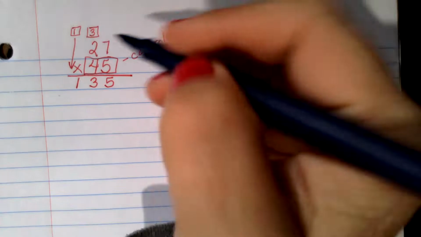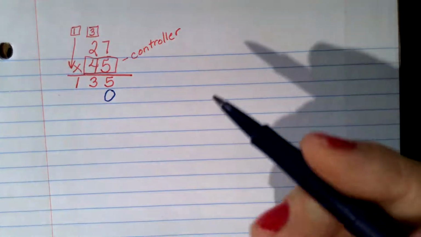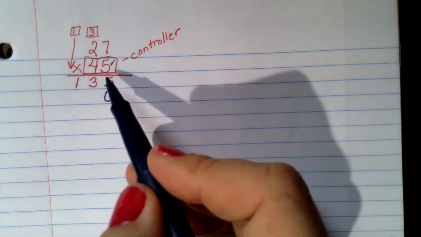Now, we are going to start with our tens place. To show that we're in our tens place on this bottom number, I'm going to put a 0 as a placeholder. That 0 is just saying we've already dealt with the 5 that's in the ones column. Now we're moving on and dealing with something that's in the tens column. Remember when we did break apart, we did 27 times 40, and we tacked on that 0 after we did the multiplication. That 0 just holds that place so that our number is in the right place value.